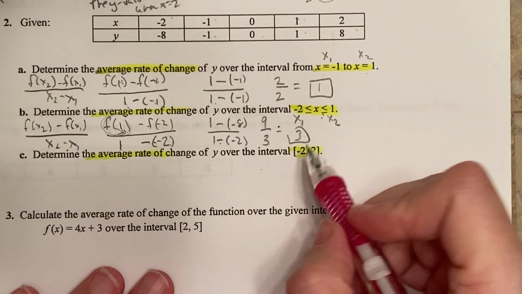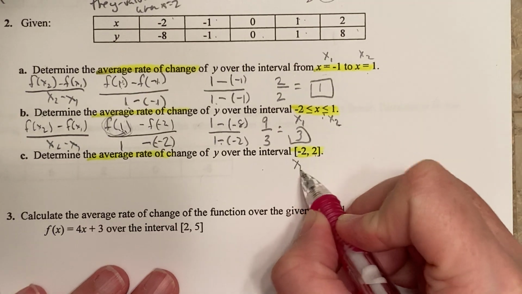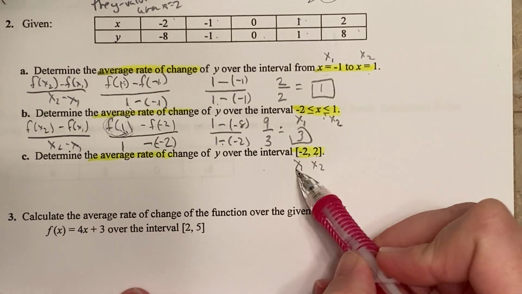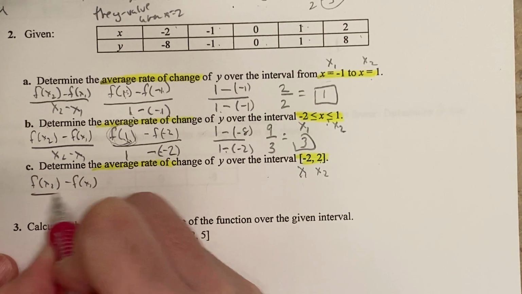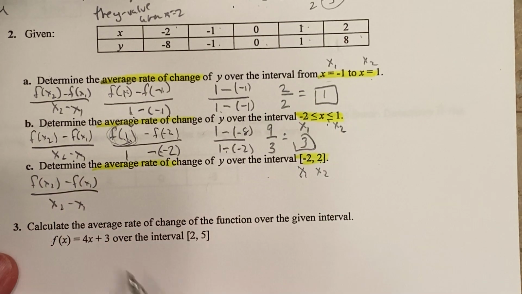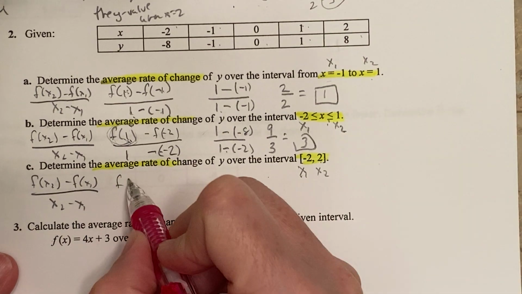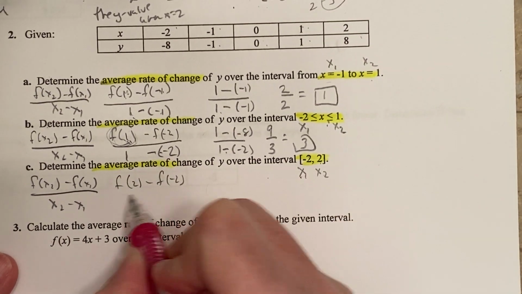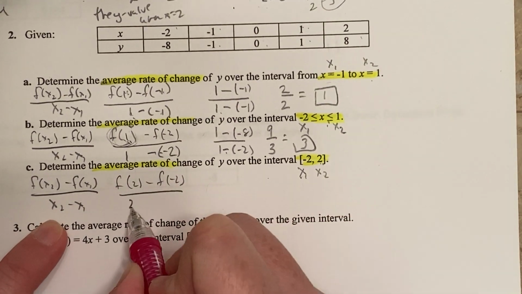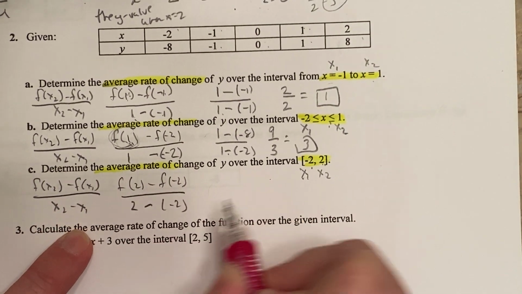And now they're going to give it to you in integral notation. Who cares? We got this. x1, x2. So f of x2 minus f of x1 over x2 minus x1. So f of 2 minus f of -2. x2 is 2, x1 is -2.